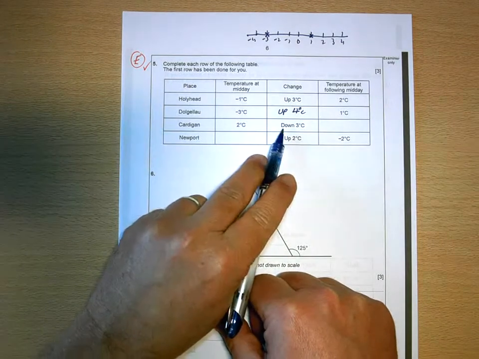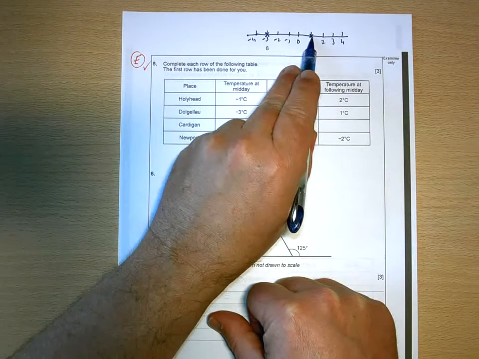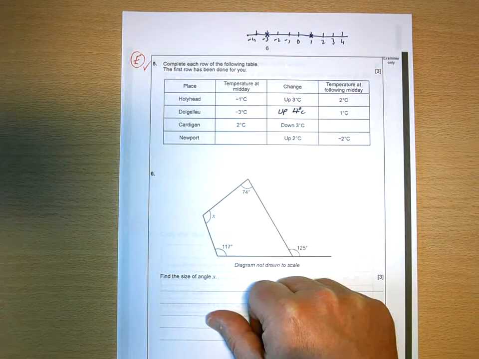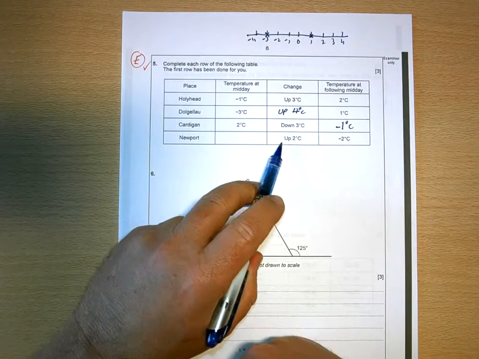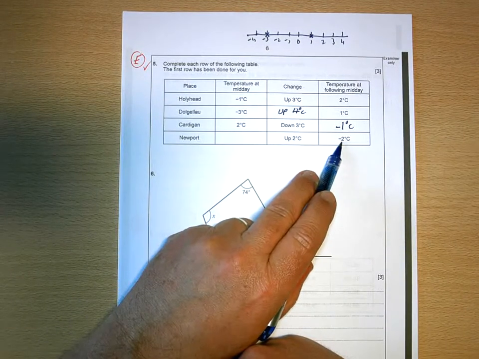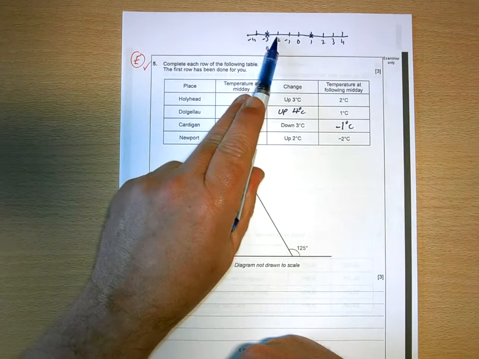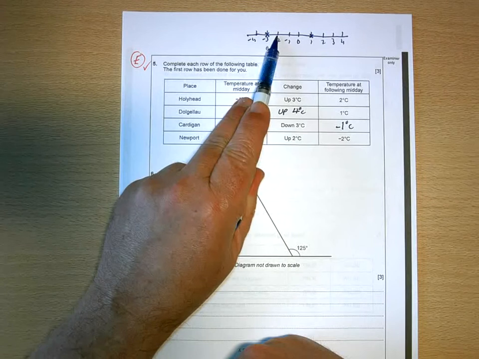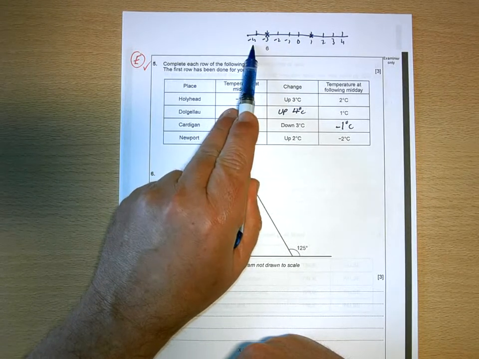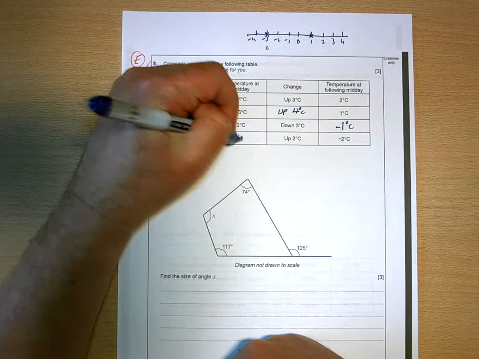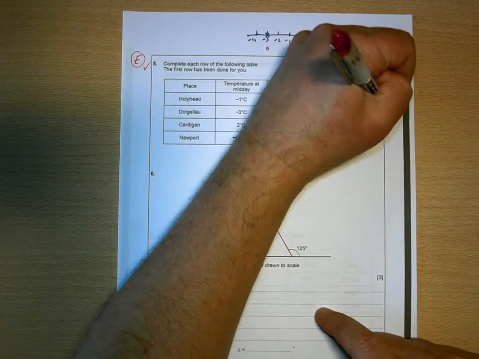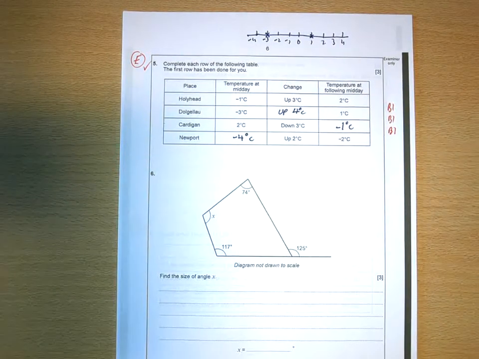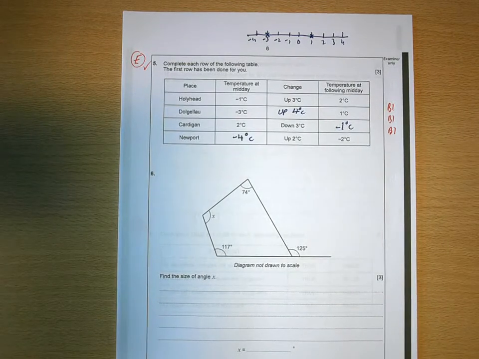If you're starting at 2 and you're going down 3, so you're starting at 2, 1, 2, 3, you end up at -1. And if you end up at -2, following a rise of 2, that means you are actually 2 degrees lower down, so you're originally at -4. 1 mark for each of those. Doesn't matter if you haven't put the degree C in, it's not asking you to, so it's just the numbers and the signs that are important.